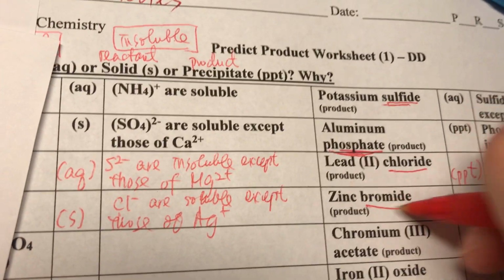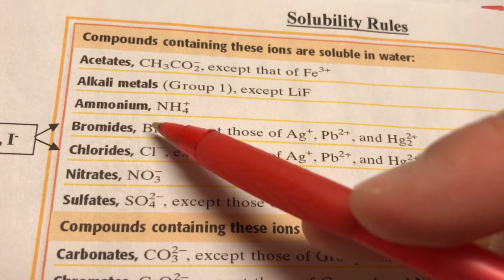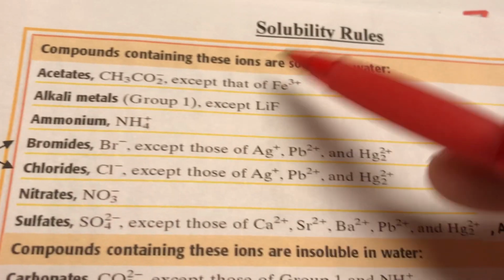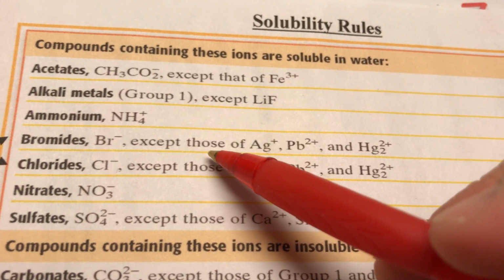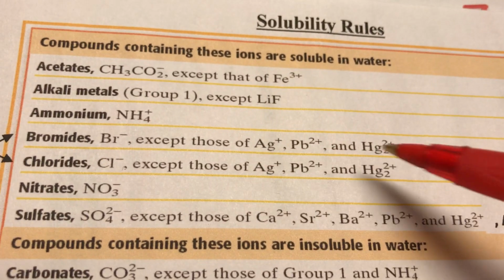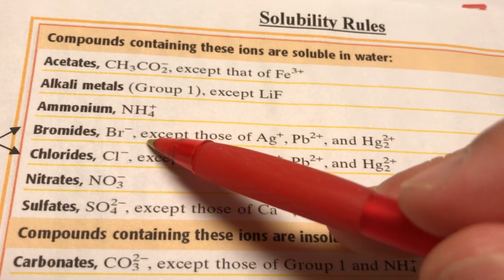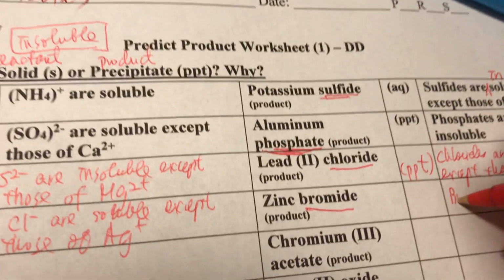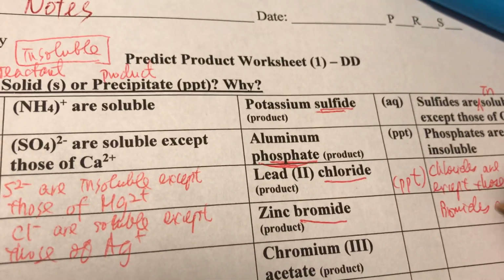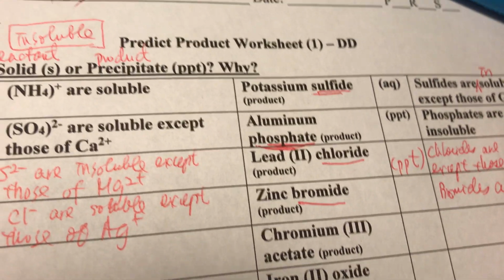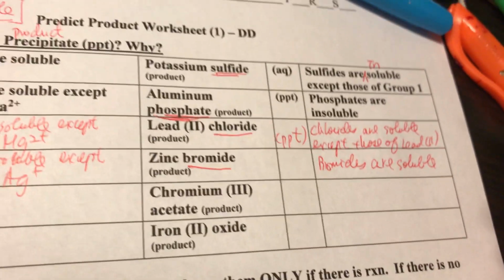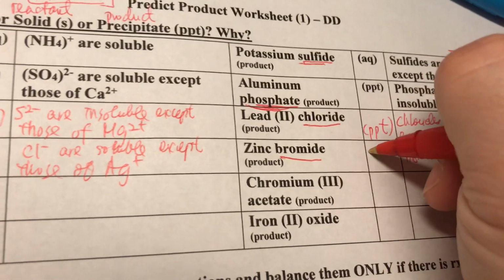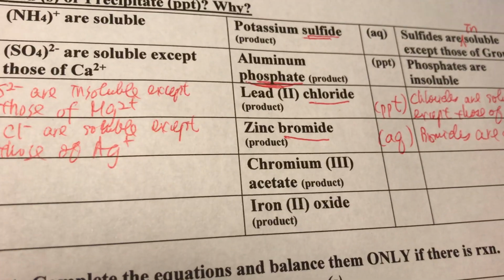Zinc bromide. We look up bromide. Zinc bromide is a product. Bromides are soluble. I don't have any exception for zinc, no exception, so we just write bromides are soluble. If it's soluble, it is always aqueous, no matter reactant or product.